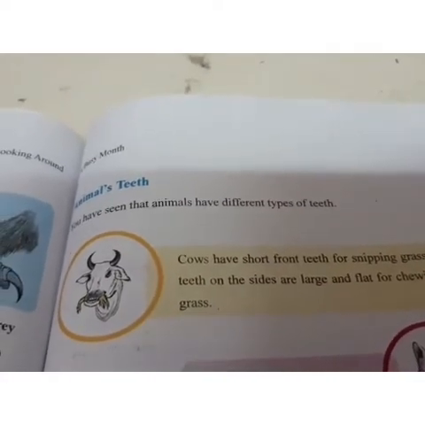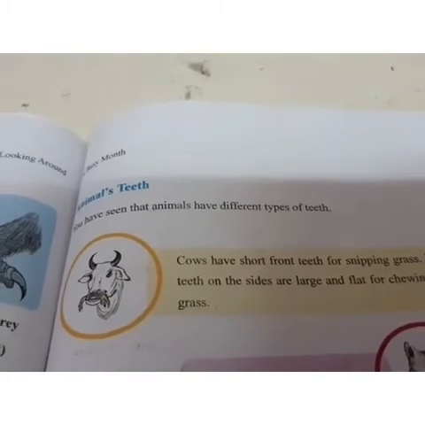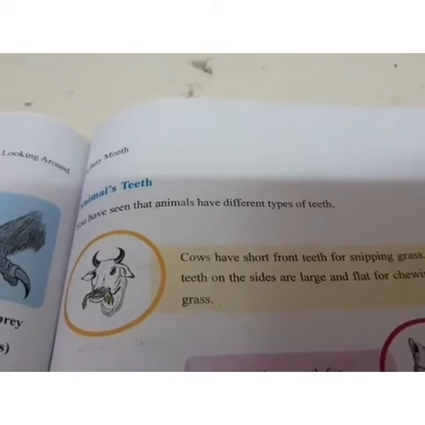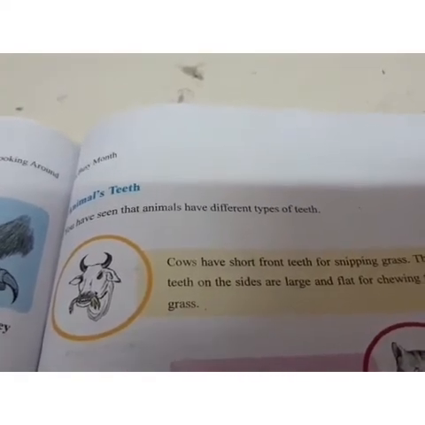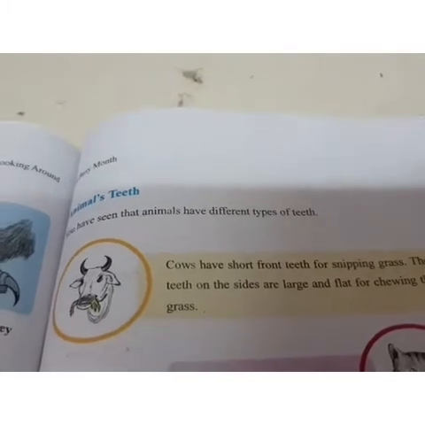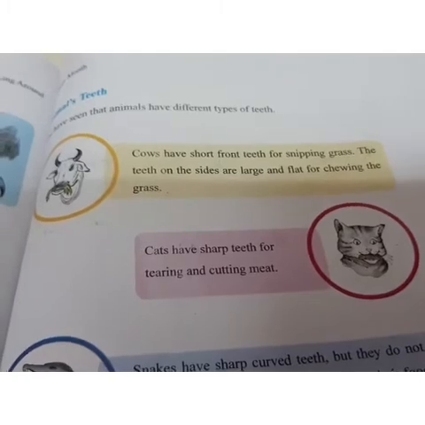That means वो घास जो तोड़ के खाते हैं उसके लिए उनके आगे के दांत जो होते हैं they are short, but the teeth that are on the side part are broad and large also, so that they can easily chew the grass that they have snipped. Then next is cats have sharp teeth for tearing and cutting the meat.